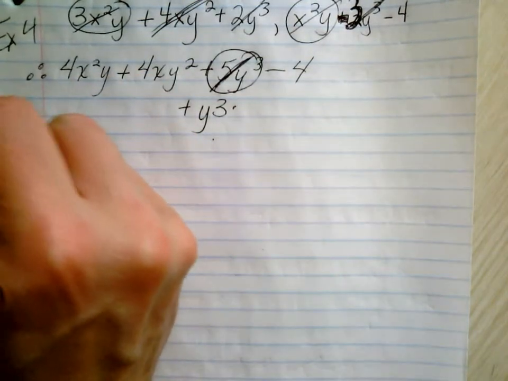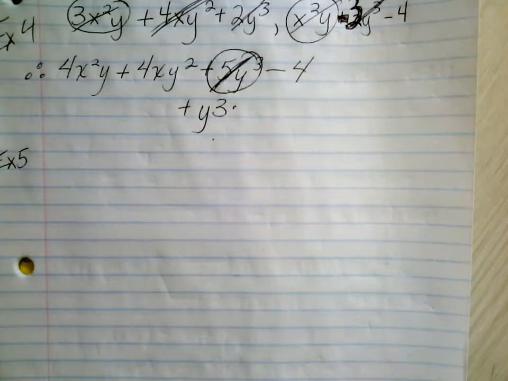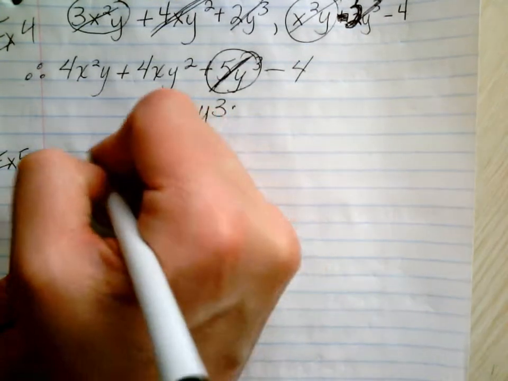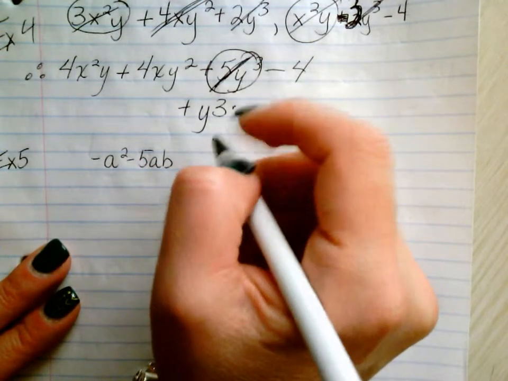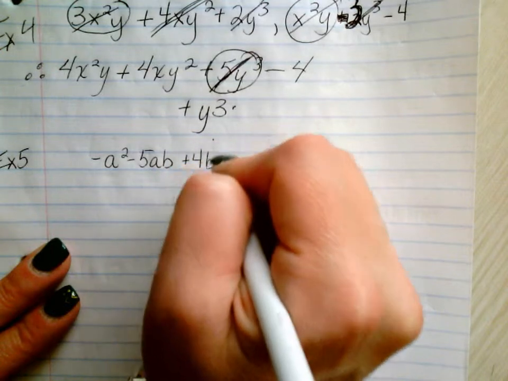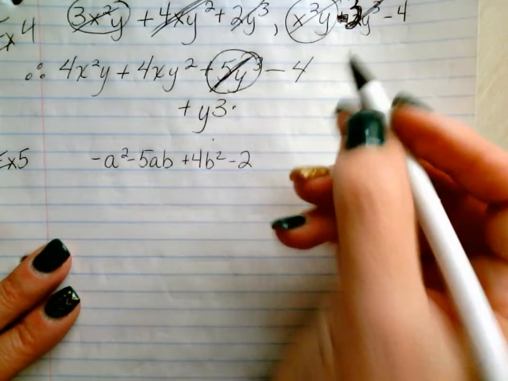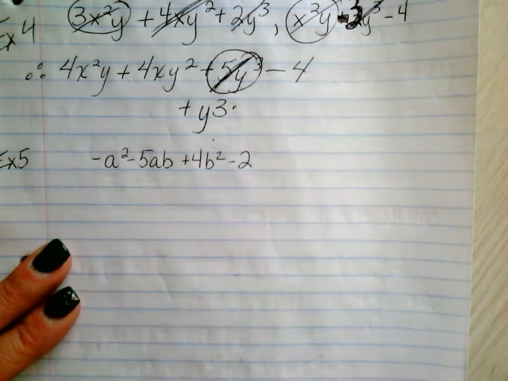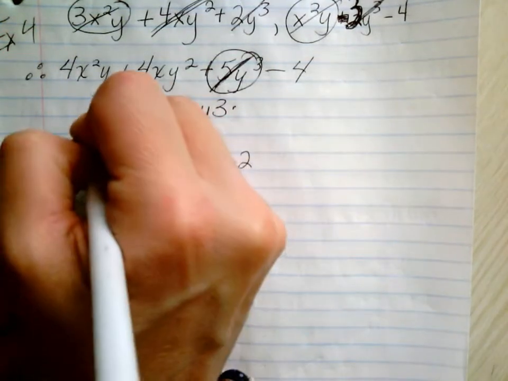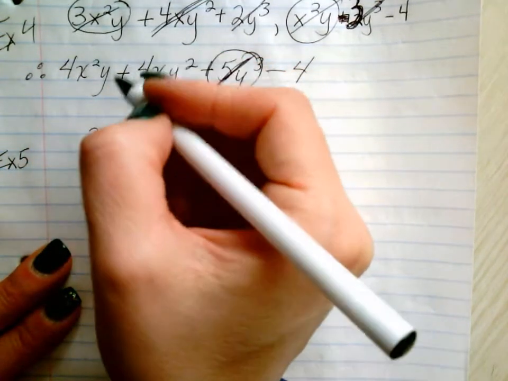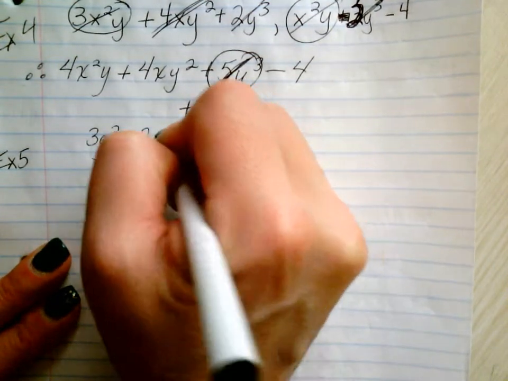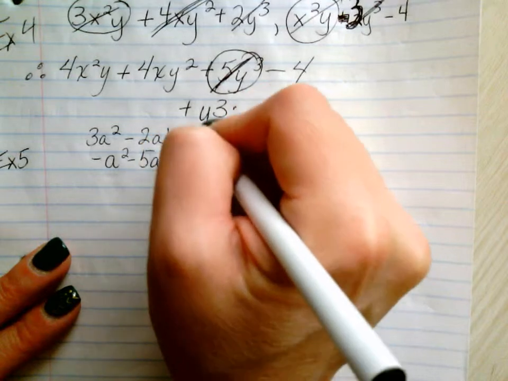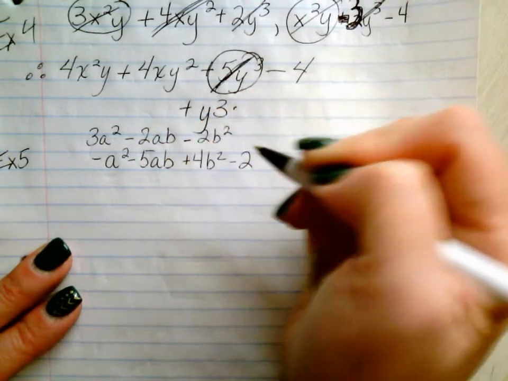Example 5, subtracting negative a squared minus 5ab plus 4b squared minus 2 is being subtracted from 3a squared minus 2ab minus 2b squared minus 7.